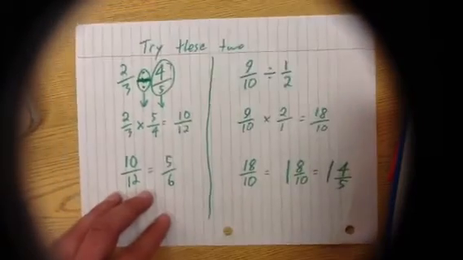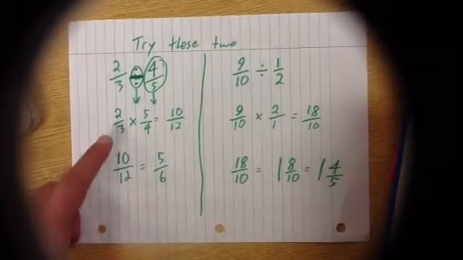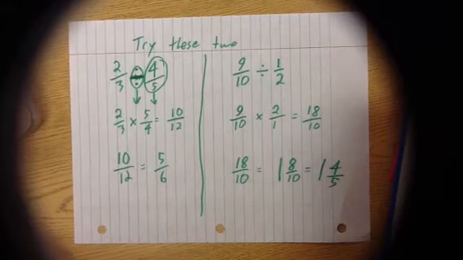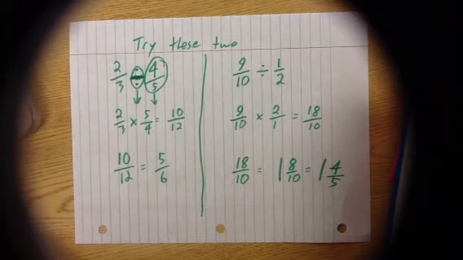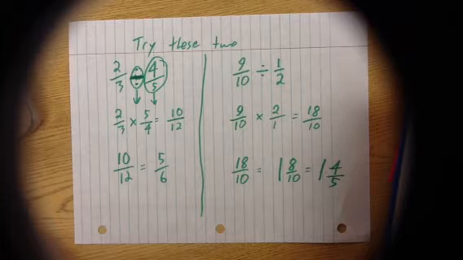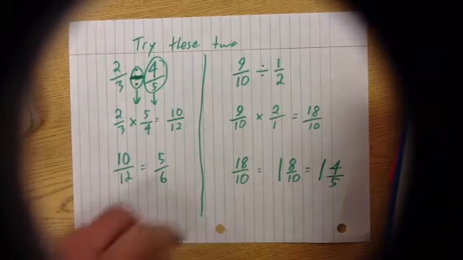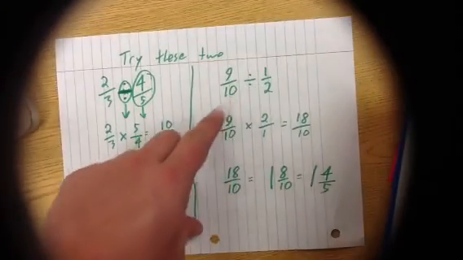Two more examples. 2/3 divided by 4/5. 2/3 divided by 4/5 is the same thing as 2/3 times 5/4. Well, that equals 10/12. I reduce that to 5/6. Simple as that.